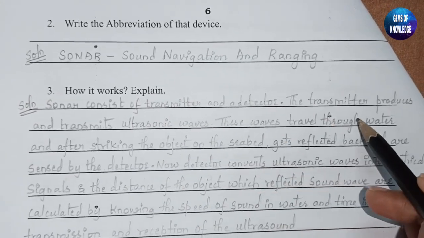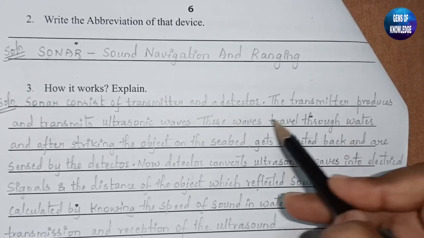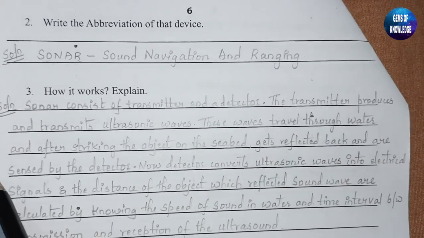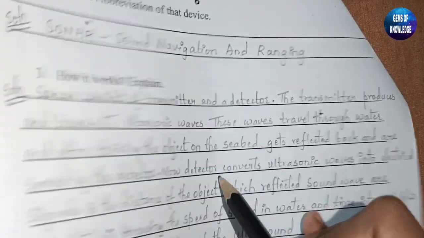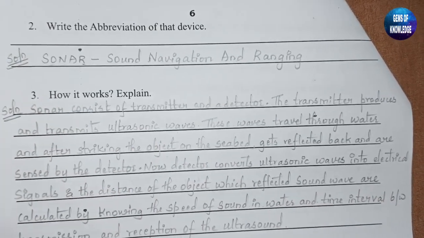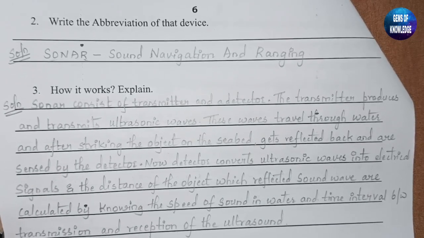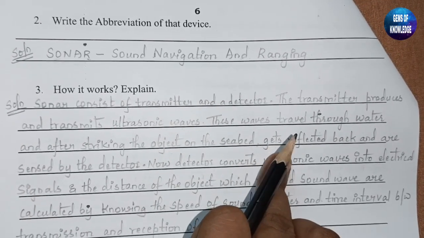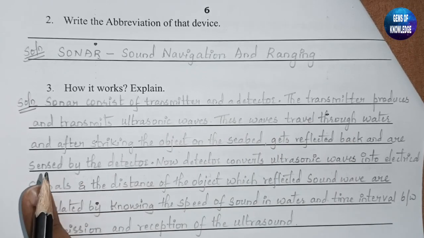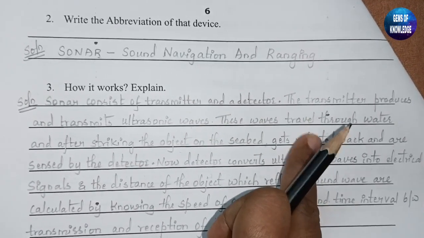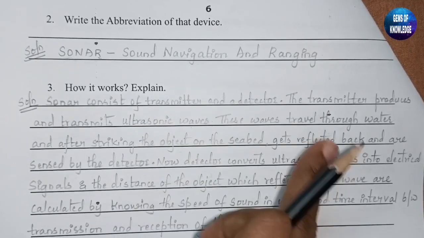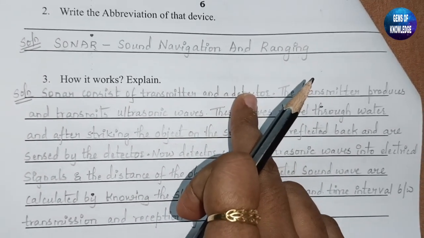These waves travel through water, and after striking an object on the seabed, deep inside the sea, they are reflected back and sensed by the detector.